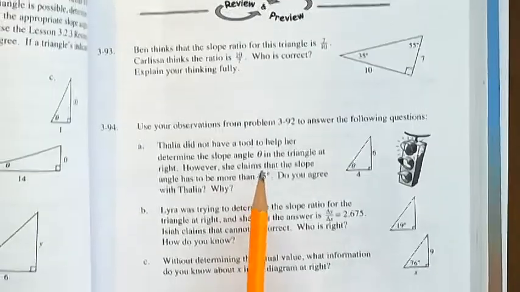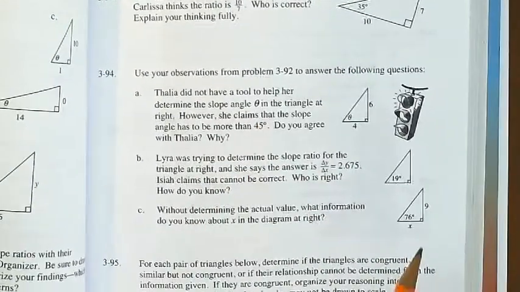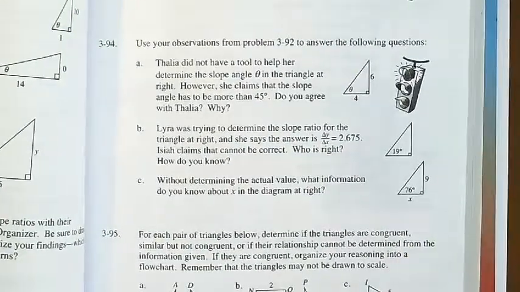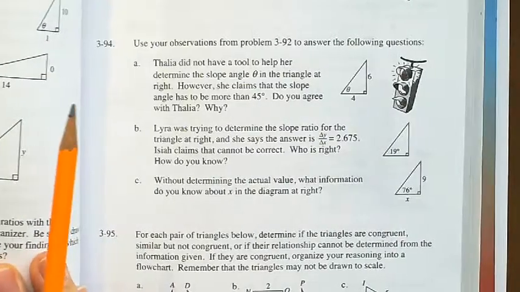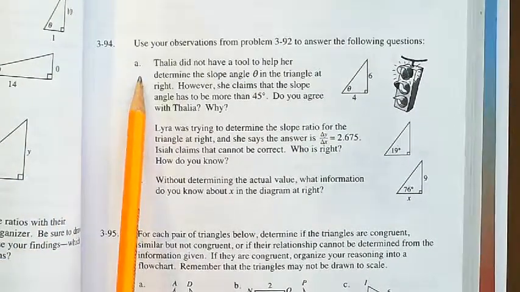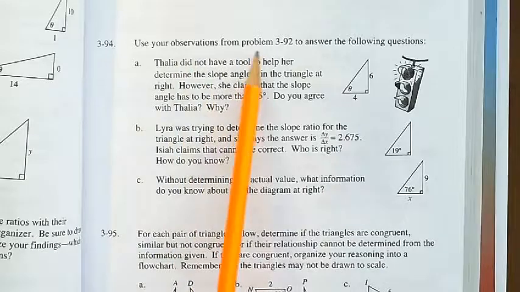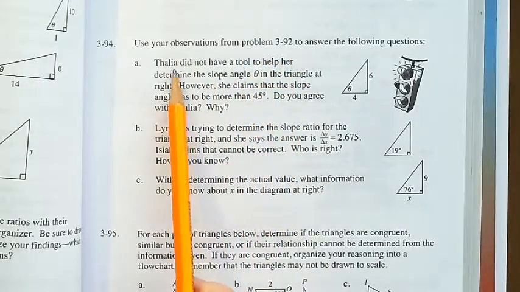Use your observations from 392, which is what we did in the lesson with anybody who had this lesson. I know the Morning Blue group did not, but you will get it eventually. Use your observations to answer these questions.